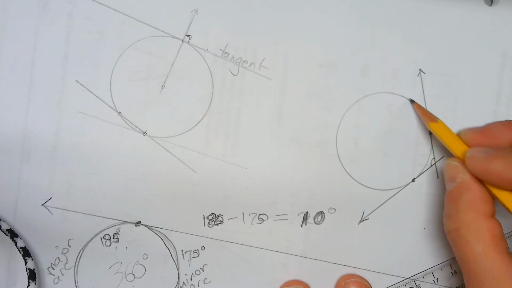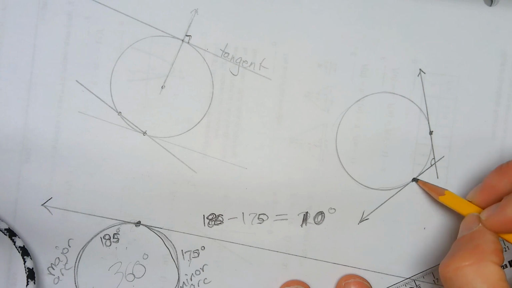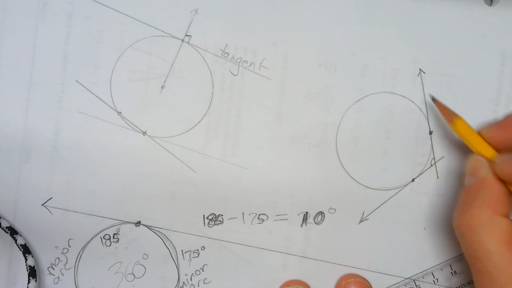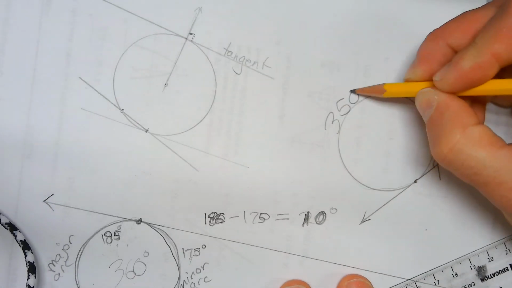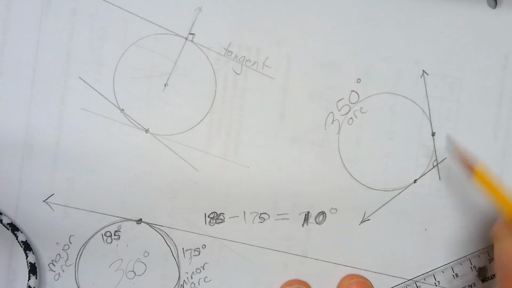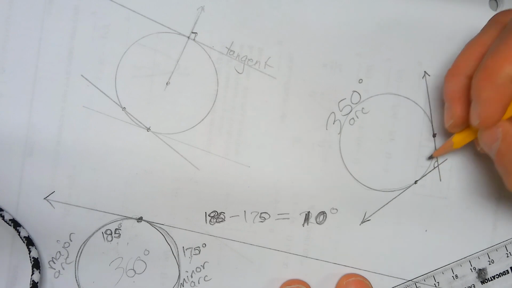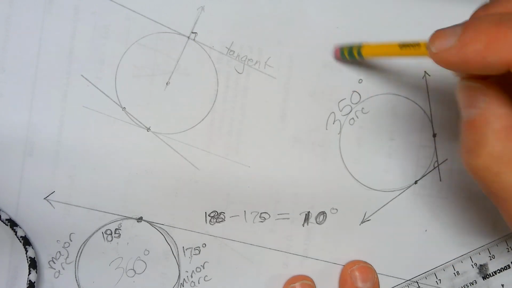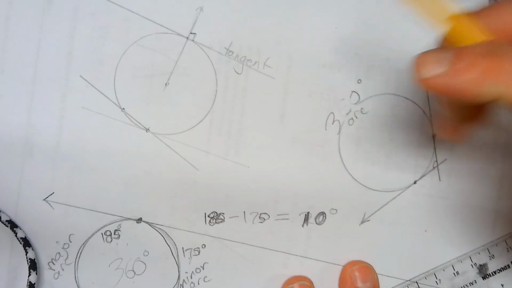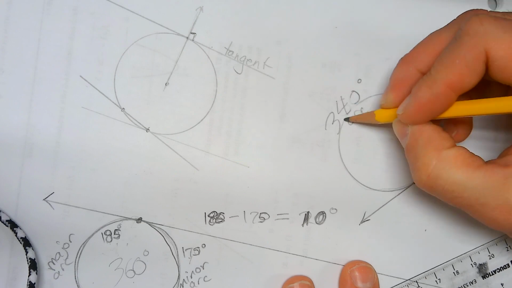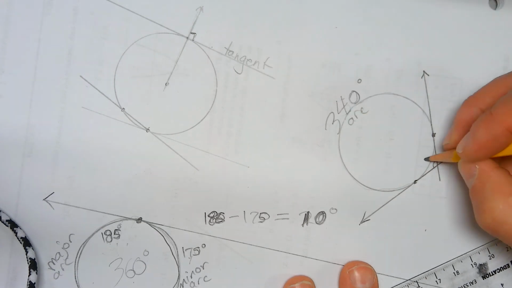Well, this is like most of the circle, right? Let's say this is like 350 degrees of arc, major arc. That would leave only 10 degrees here. That's more than 10 degrees, right? So let's say this is 340. And this was 20.